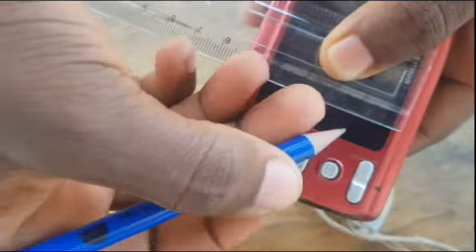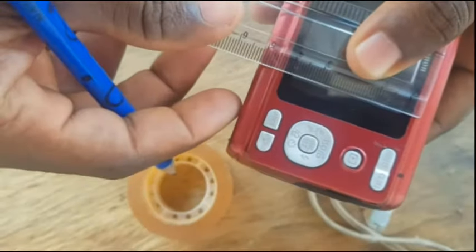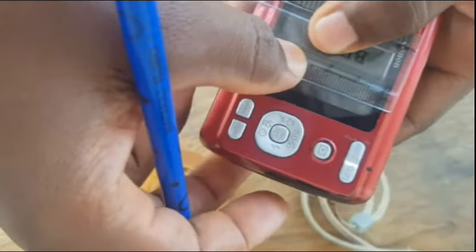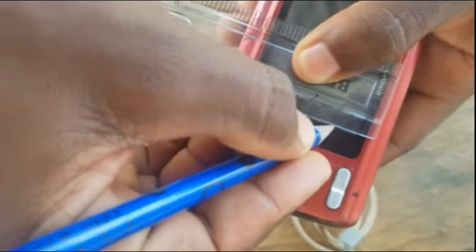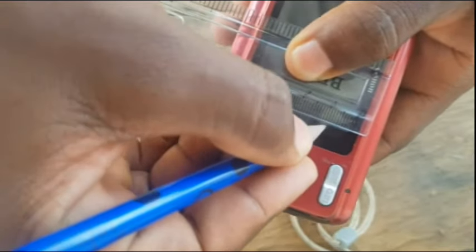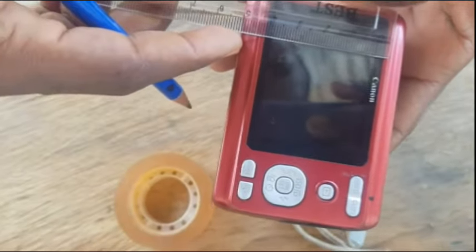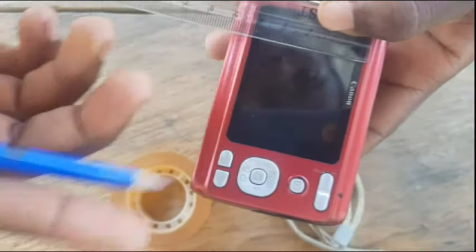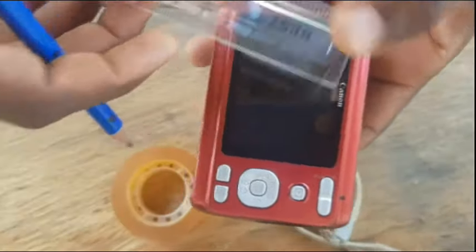When you use a pencil, it's genius because it will not show, but when you use something like a marker or pen, it will stick there. So I'm going to mark my 1 centimeter somewhere here. You will not see it on the screen, but I can see it here. I'm going to mark it here again. Okay, so that's it.